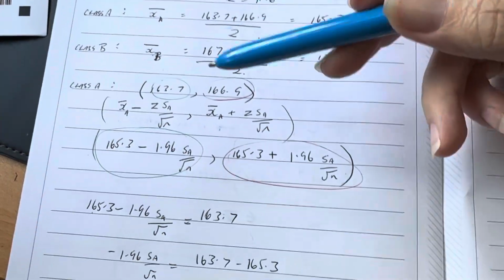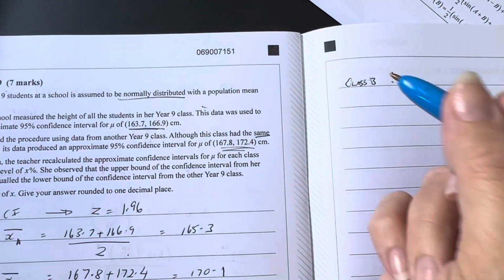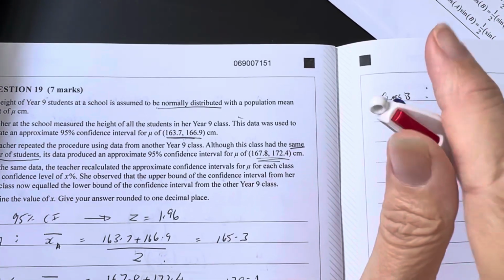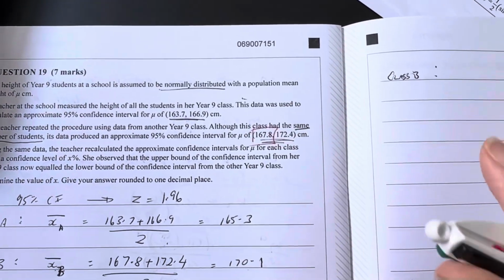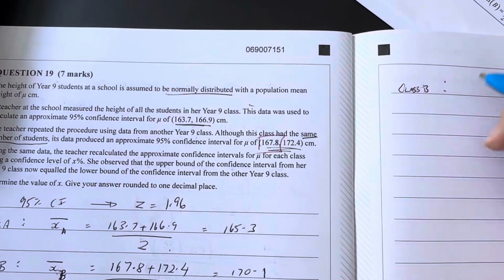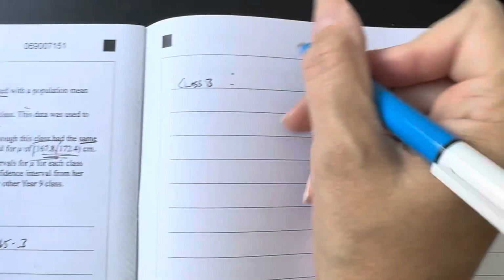Now, this was like full working. Let's simplify a little. Class B, let's pick which one we're going to work with. I'll work with the first one. It's uneven to write on.